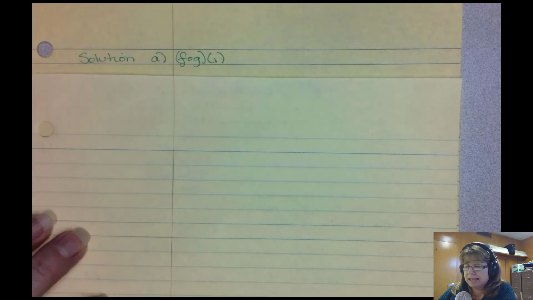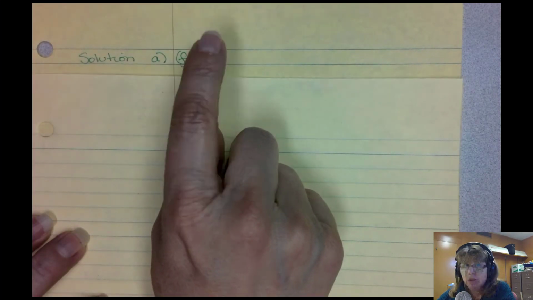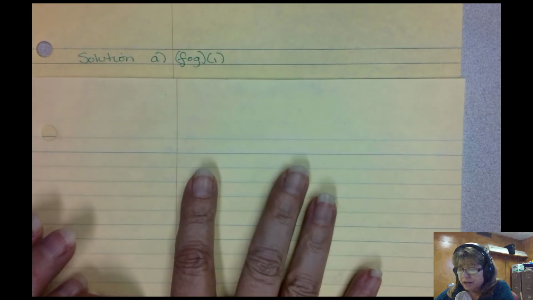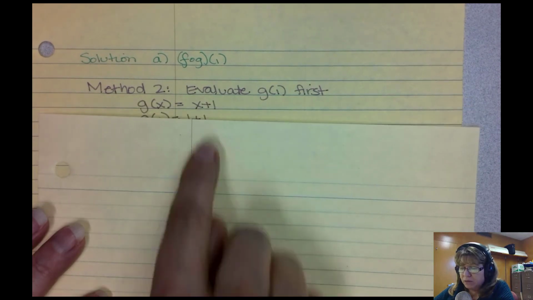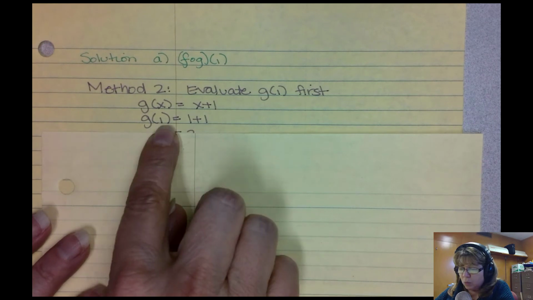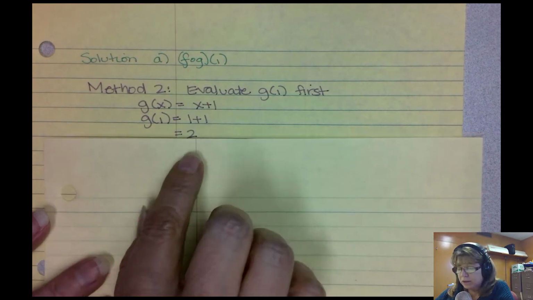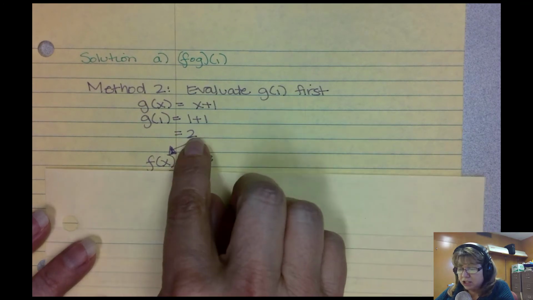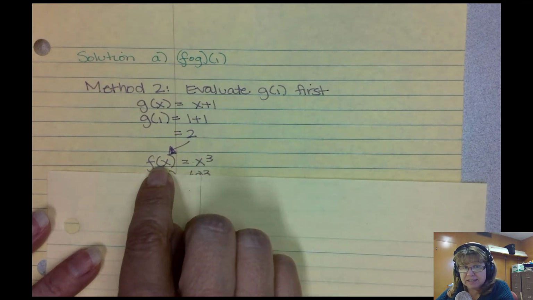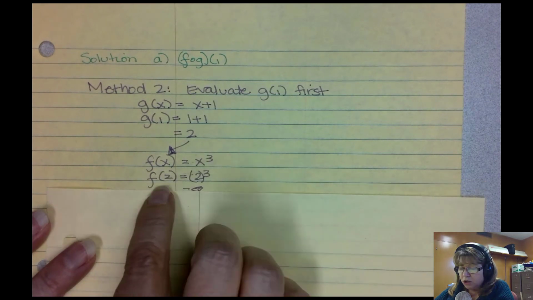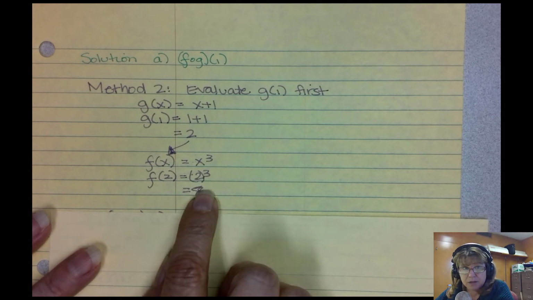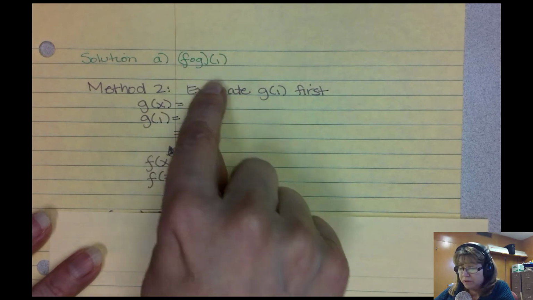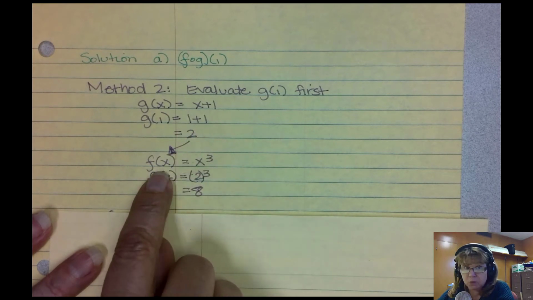The second method is to evaluate g of 1, figure out what that is, and then place it into f. So let's look at method 2. Evaluate g of 1 first. So I'm literally just going to take g of x, which is x plus 1, evaluate it at 1, which is 1 plus 1, and 1 plus 1 is 2. Now I'm going to place this 2 inside where f of x is. f of x is x cubed, so f of 2 is 2 cubed, and therefore I get 8. So evaluate g of 1 first, get your result, and then put your result inside f of x. That's method 2.